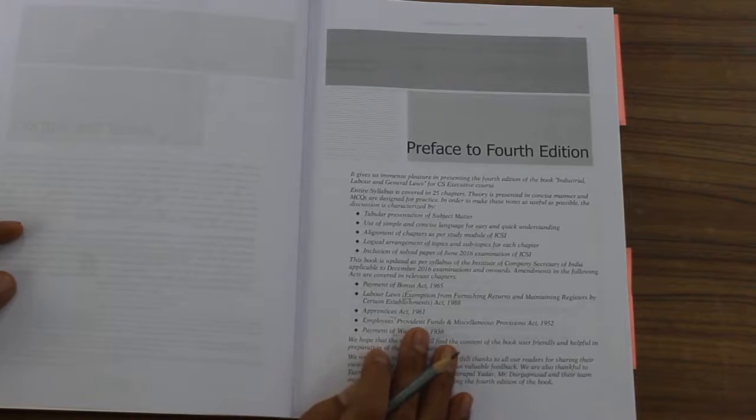Almost all the amendments that took place during the last one year and are applicable to the December 2016 examination are included within this book.